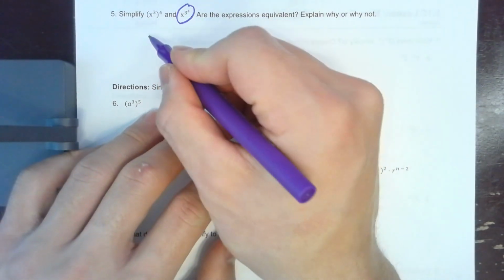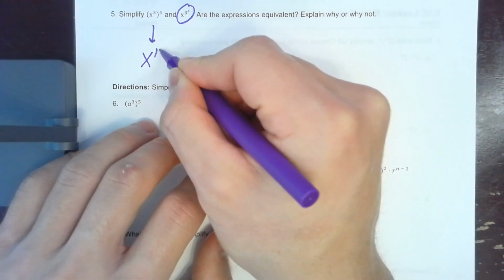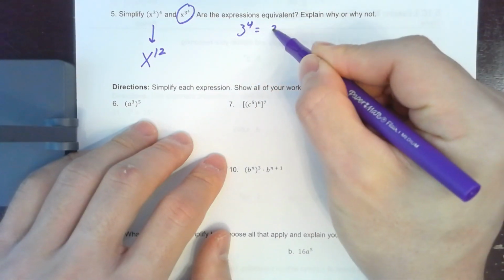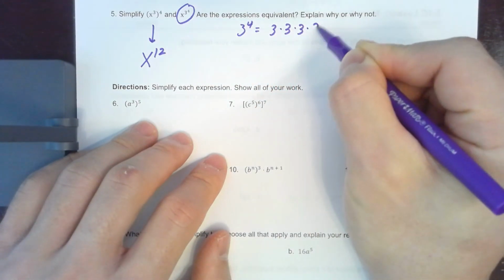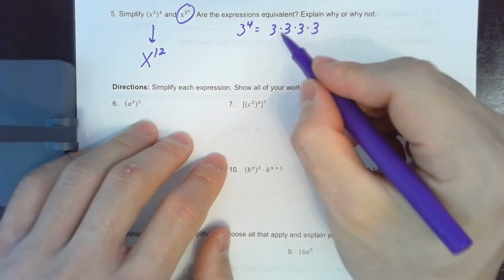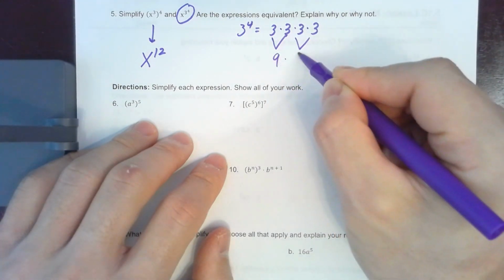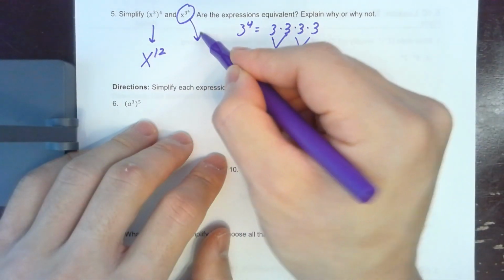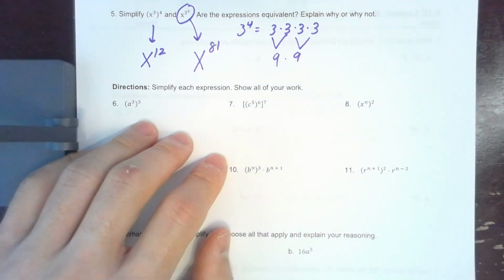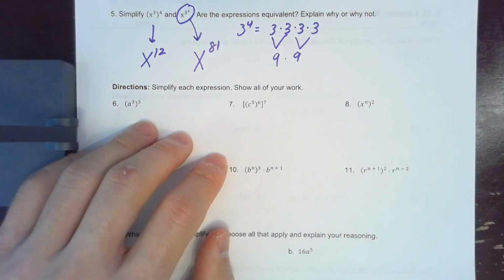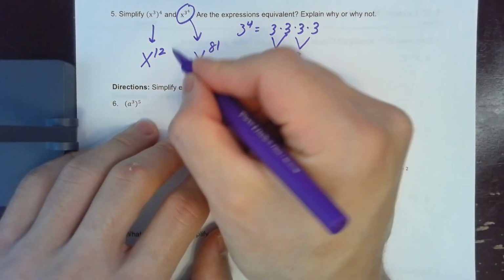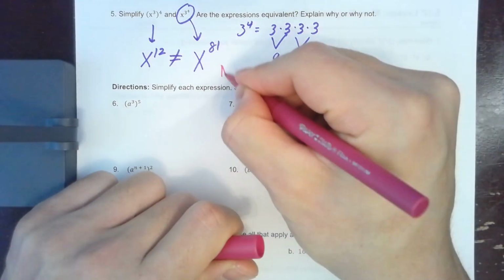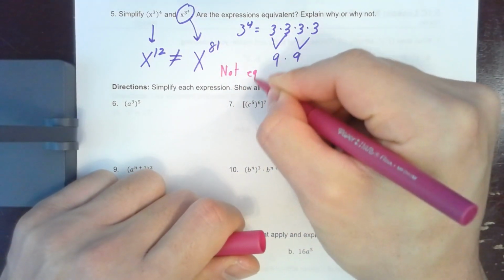X to the 3 to the fourth is actually x to the 12th power, whereas 3 to the fourth in general is 3 times 3 times 3 times 3, which we know is 9 times 9, which is 81. So you've got to be really, really careful. These are not equivalent, right? So let's write that down. Not equivalent.